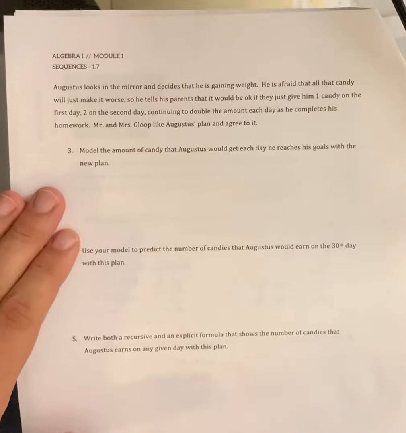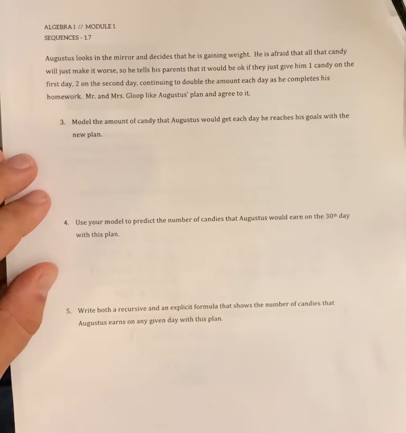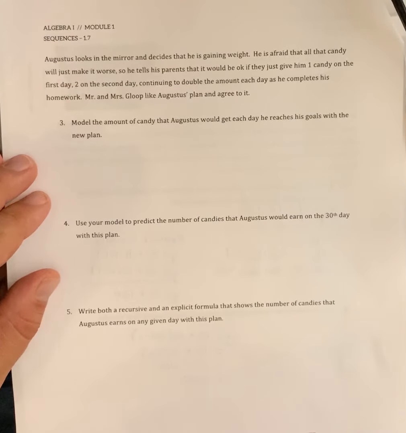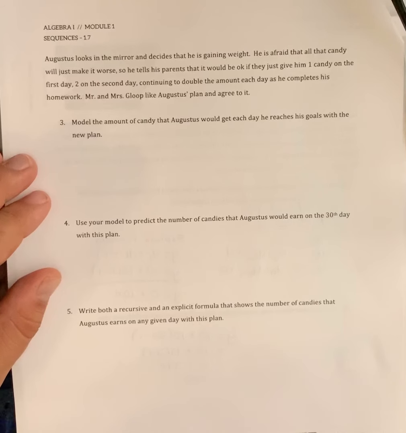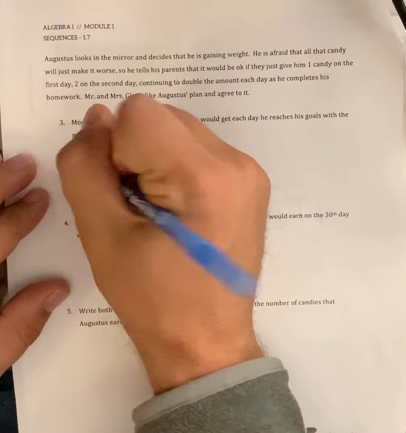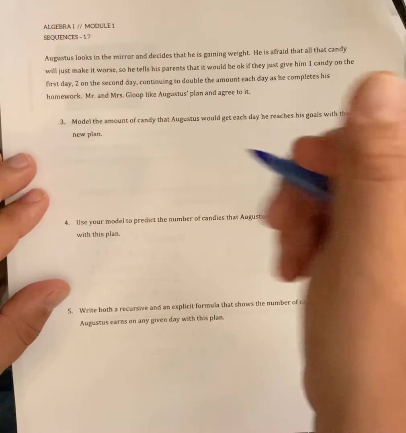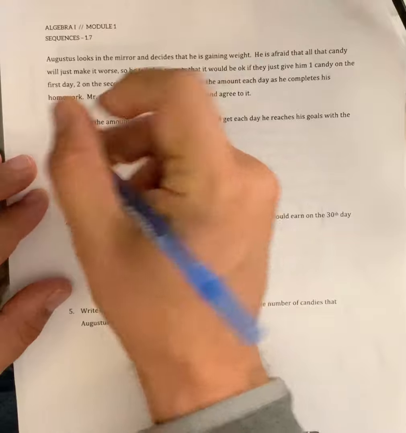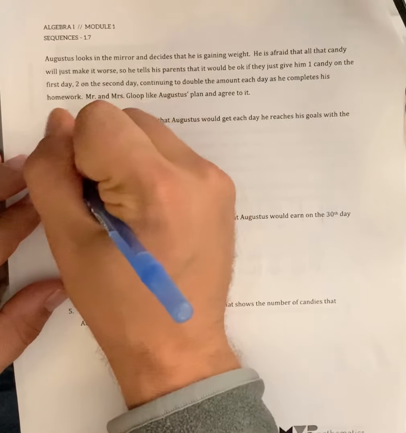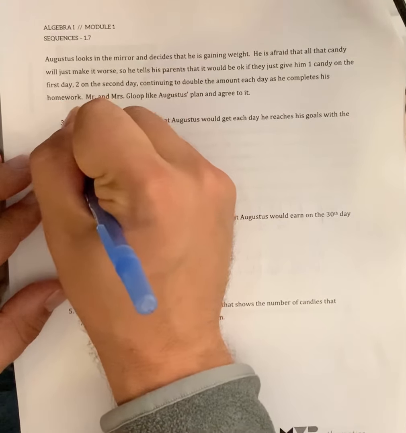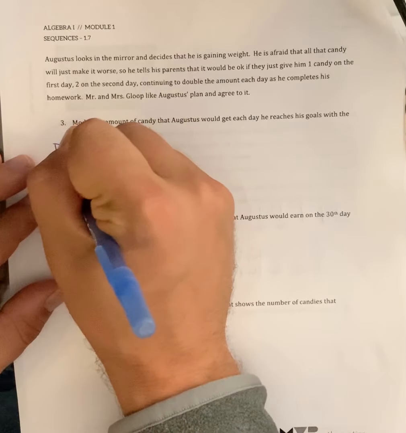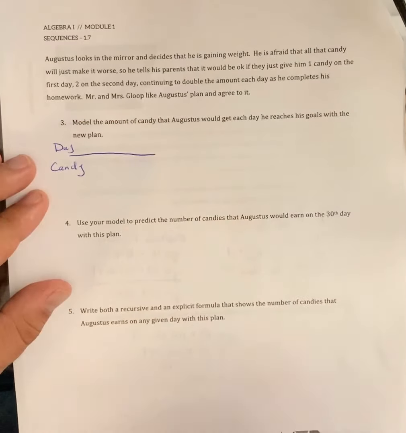So we have another problem here, and it just says Augustus looks in the mirror and decides he's gaining weight. He is afraid that all the candy will make it worse. His parents tell him it would be okay if they gave him just 1 candy on day 1, 2 on day 2, and then keep doubling it. So first, I'm going to model this with a table. So I'm going to put day and then candy.